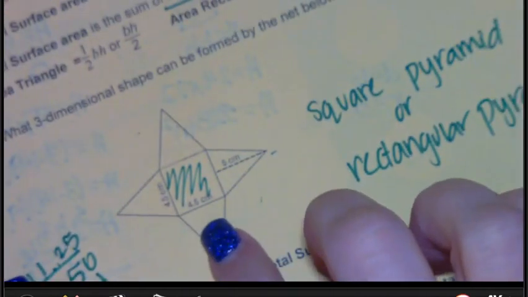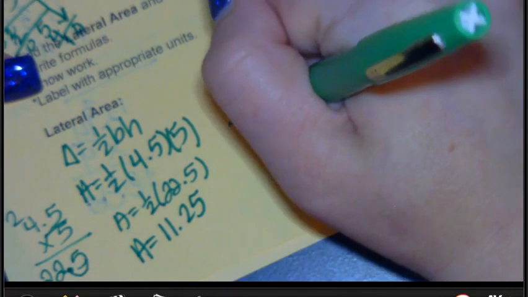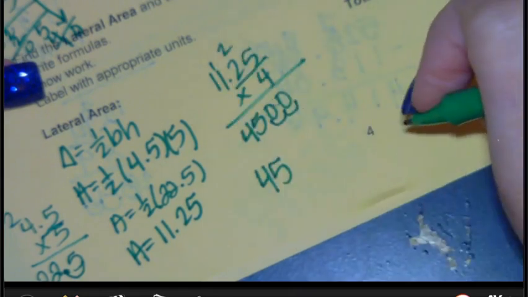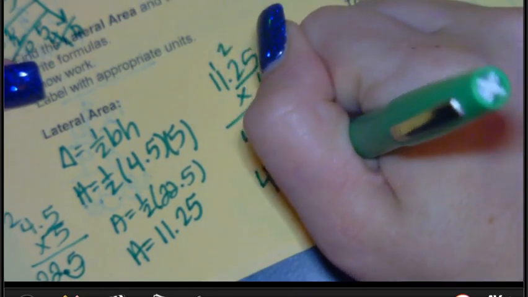But for lateral surface area, it is the area of all 4 of my triangles. So I need to take 11.25 and multiply it by 4 because there are 4 of them. 4 times 5 is 20. Carry the 2. 4 times 2 is 8 plus 2 more is 10. 4 times 1 is 4 plus 1 more is 5. 4 times 1 is 4. I have 2 place values, so I'm going to move my decimal 2 times, giving me a lateral surface area of 45 centimeters squared.